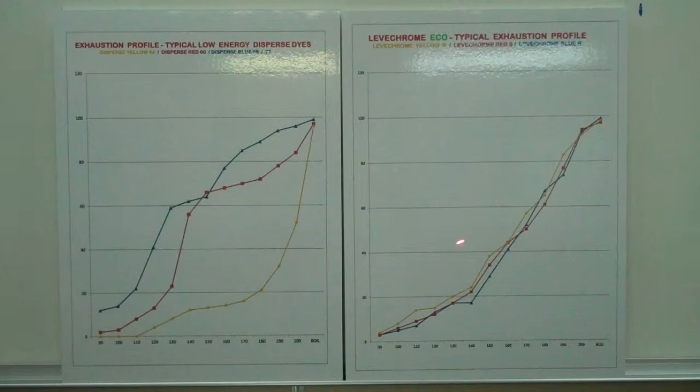And so we think this is very, very significant, and we think that this is critical to achieving good levelness and color uniformity with ease of control. Now let's move on.